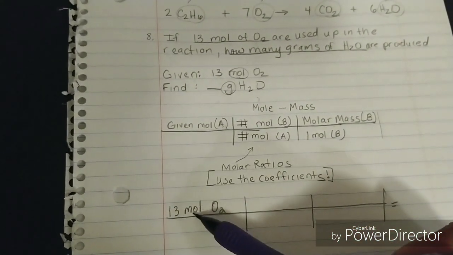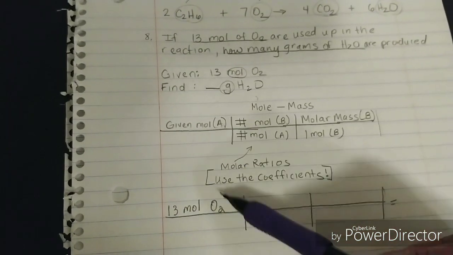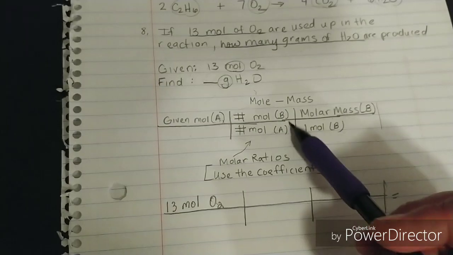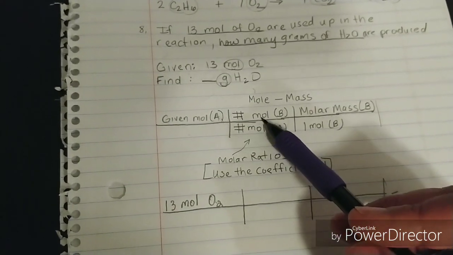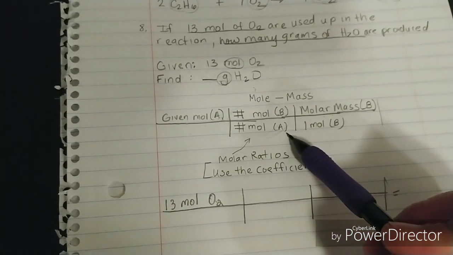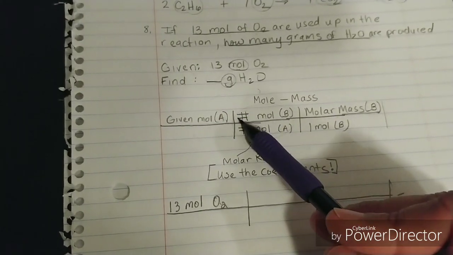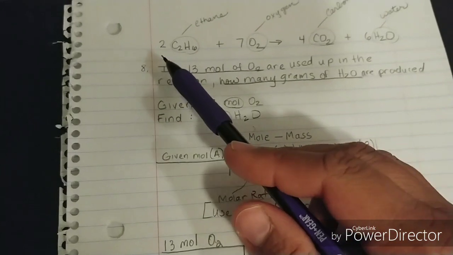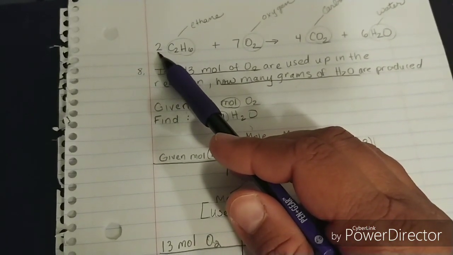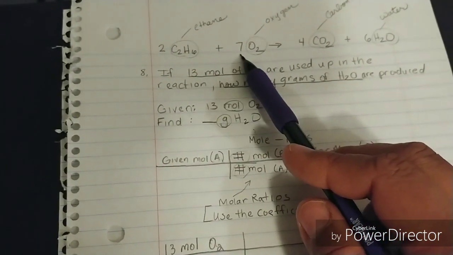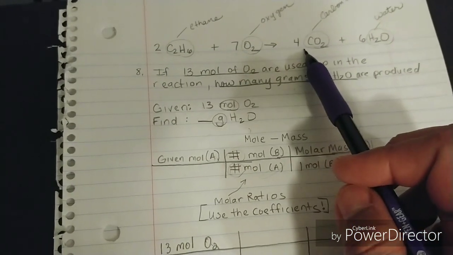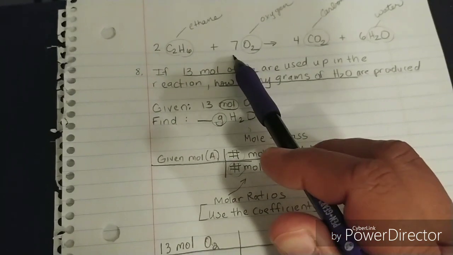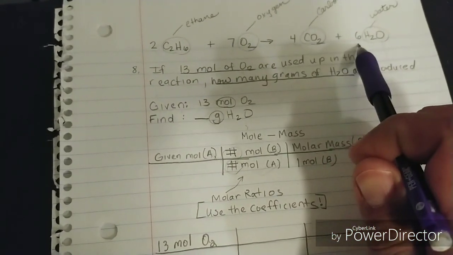So given, which is our 13 moles, A is our O2. Okay, in the next step, it's the ratio step in which we're going to have number of moles of B over number of moles of A. So whenever you see this pound sign in the notes, you're going to use the coefficients. The coefficients are those numbers that are in front of the substances in the balanced equation. So in this case, the coefficients here are 2, 7, 4, and 6.